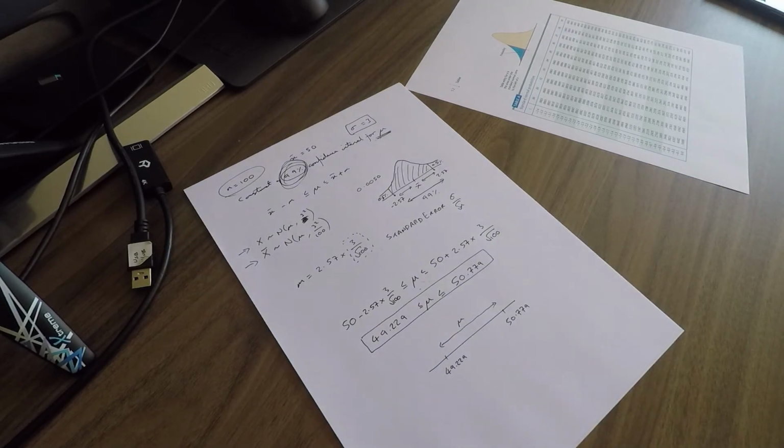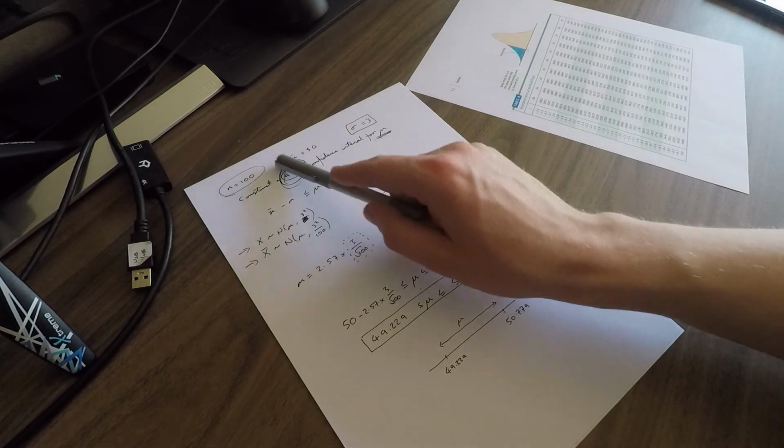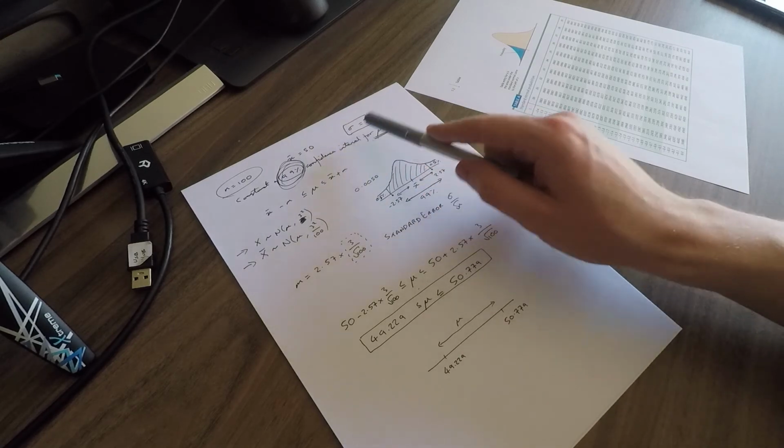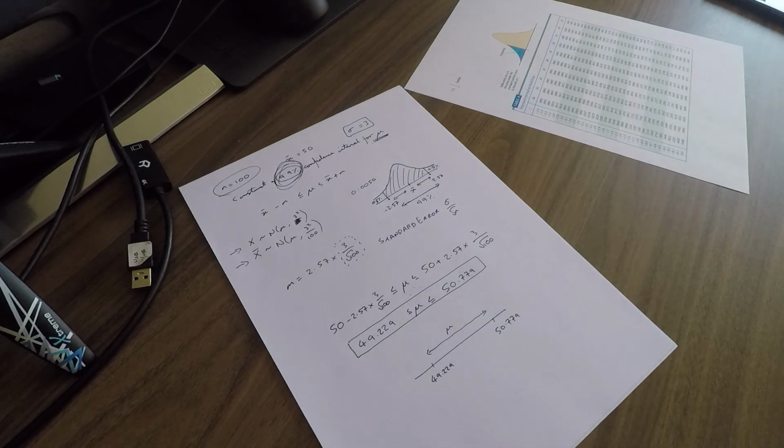I'm 99% certain that, given these particular parameters, so based on 100 samples, where the mean of those 100 samples was 50, and I knew that the standard deviation was 3, I can say with 99% accuracy that the true population mean should lie between 49.229 and 50.779.